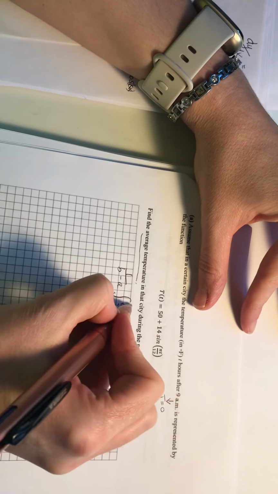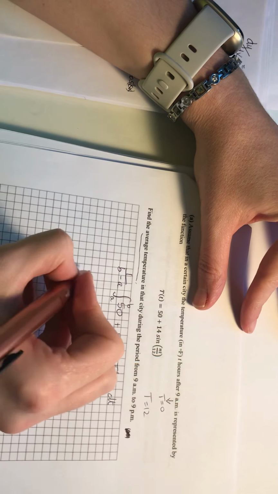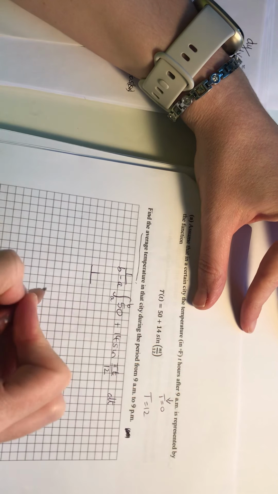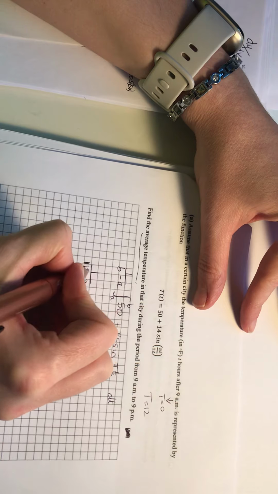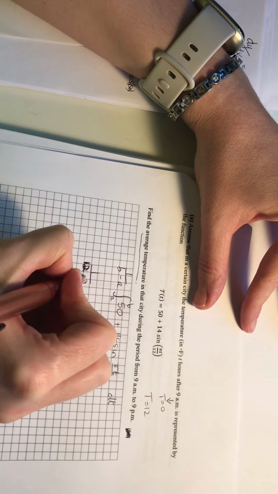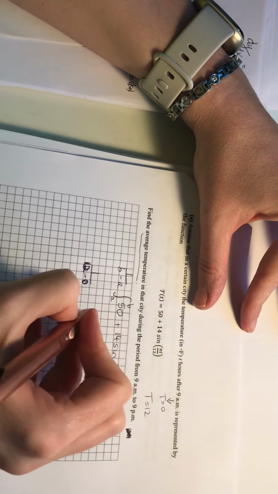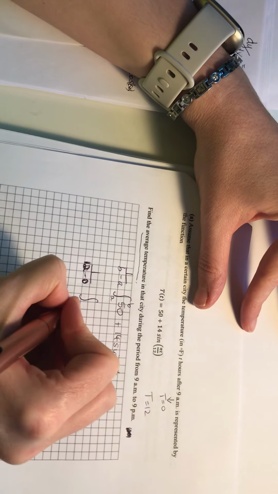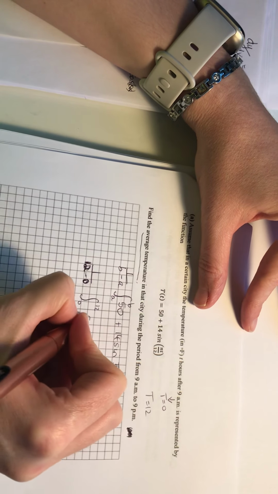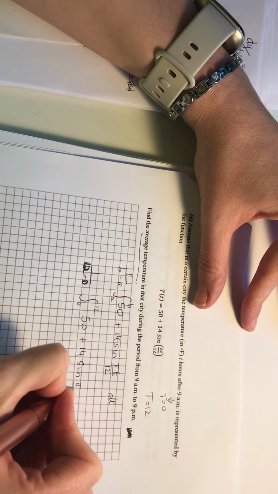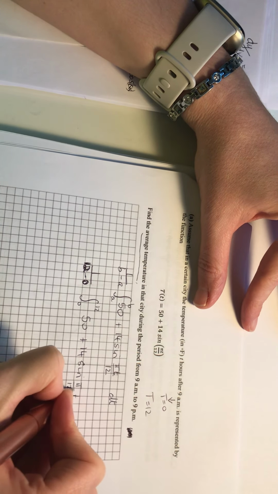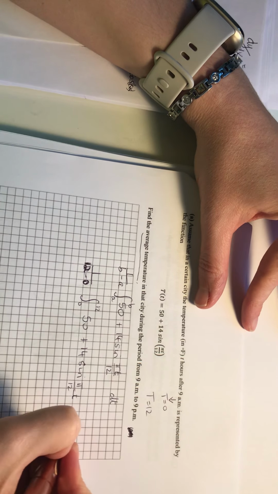from a to b. So a in this situation is 0 and b is 12. So that's 12 minus 0. We're integrating 0 up to 12 this function, dt if you want.